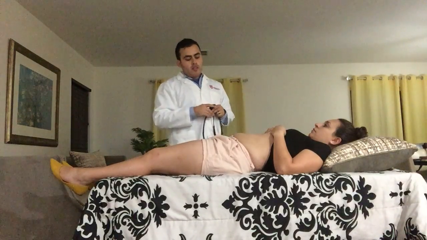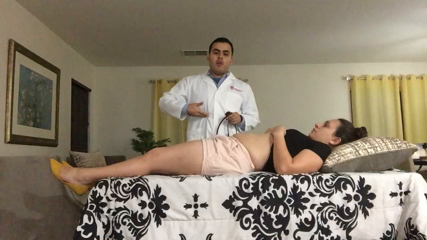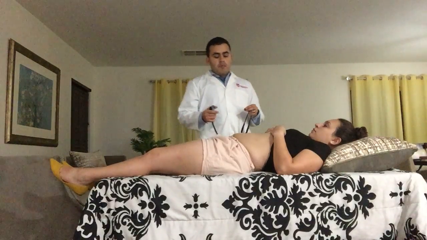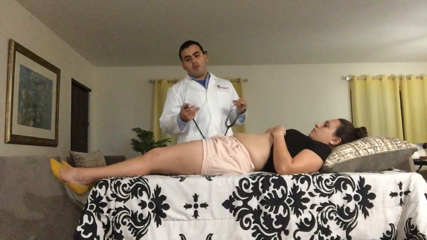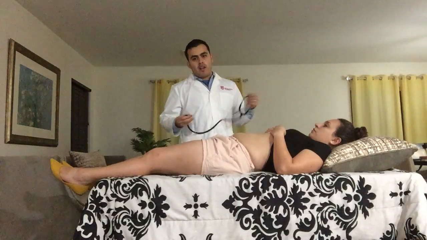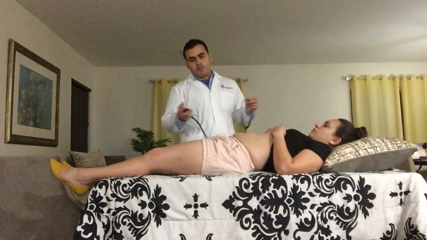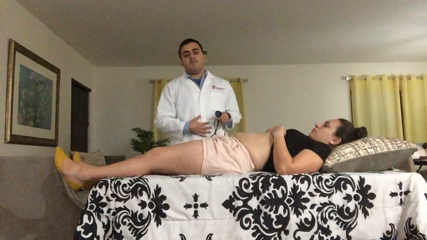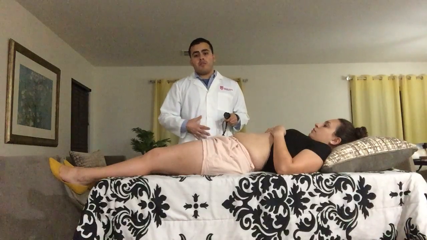So I'm going to begin with the right lower quadrant, right upper, and left lower. There's three types of sounds: active bowel sounds or normal active sounds, hypoactive and hyperactive. So active is pretty much normal. Hyperactive might be indicative of the patient having gastrointestinal upset like diarrhea, dumping syndrome. Hypoactive can be indicative of bowel obstruction, for example.